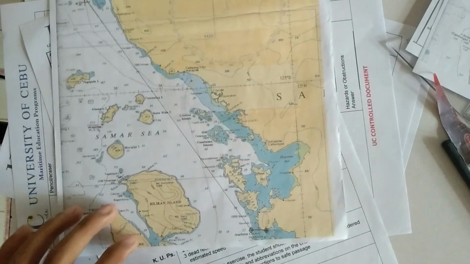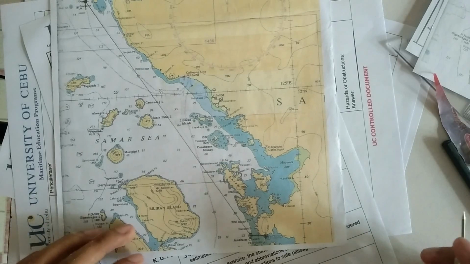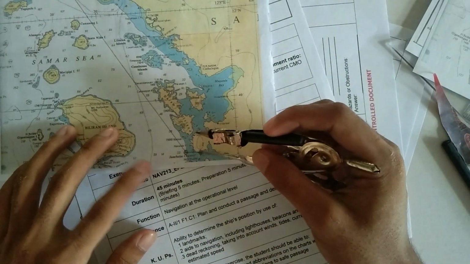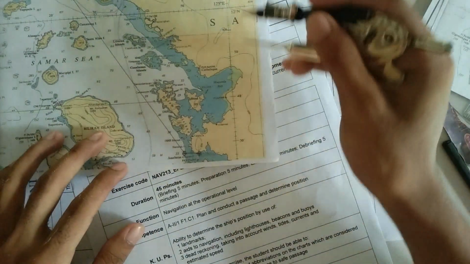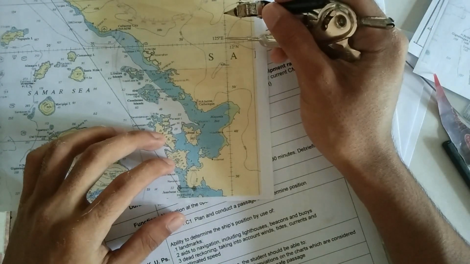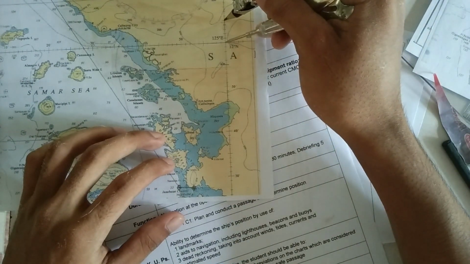Now the next thing we need to do is to identify the navigational aids, the hazards, and the obstructions within this line of course. So the first line of course is right here. So within the 5 nautical miles, we have here scaling 1, 2, 3, 4, 5. This is 5 nautical miles. This one.